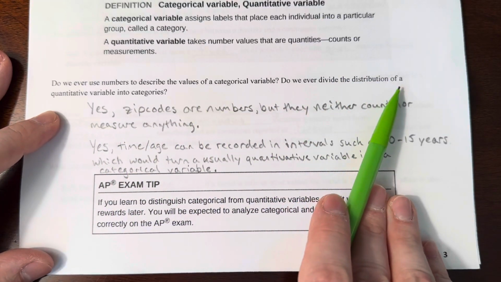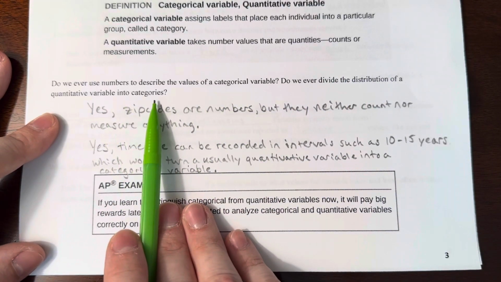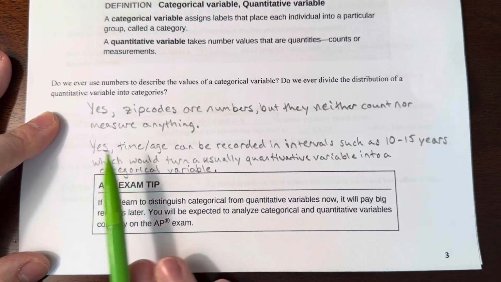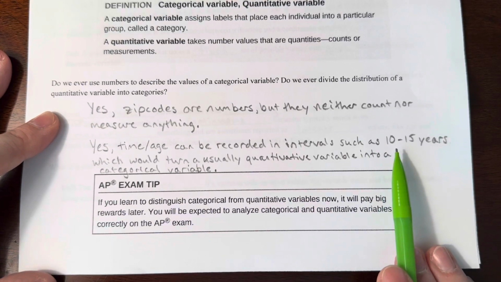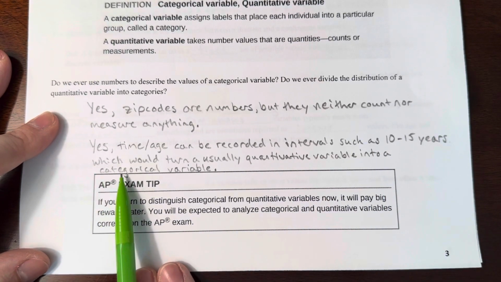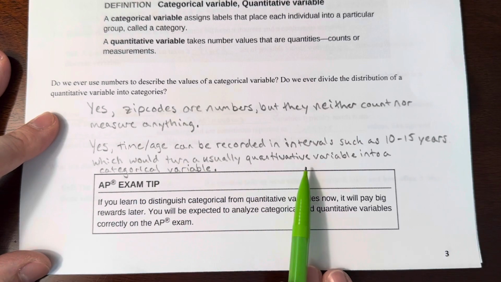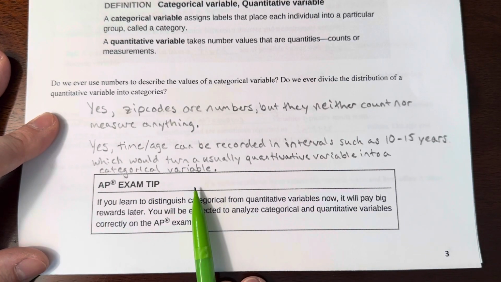Now, do we divide the distribution of a quantitative variable into categories? Also, yes. Time and age can actually be recorded in intervals, such as 10 to 15 years, which would turn a usually quantitative variable into a categorical variable.